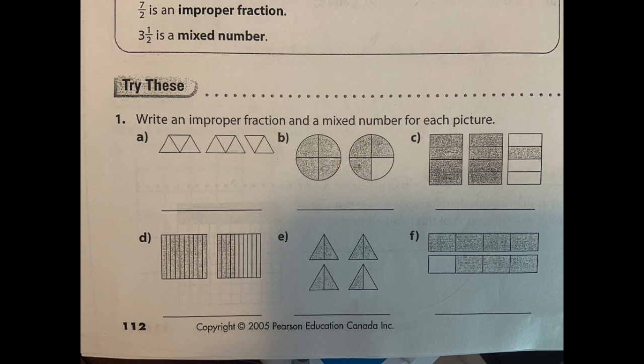It's also asking for a mixed fraction. So how many wholes do I have? I have 2 wholes, and then how many thirds do I have left? So I have 2 wholes and 2 thirds. So it would be 2 and 2 thirds. Why don't you try the rest on your own? Remember to start by counting how many pieces it's divided into. So just as a hint, B will be into quarters.